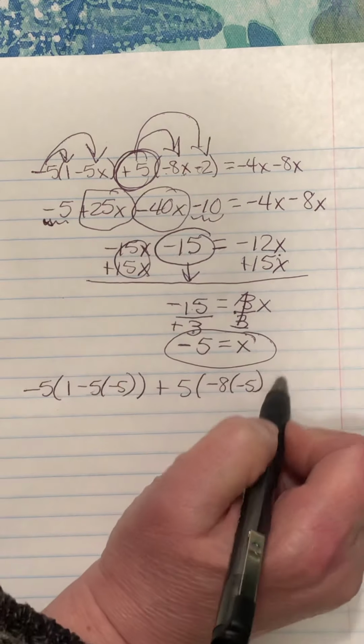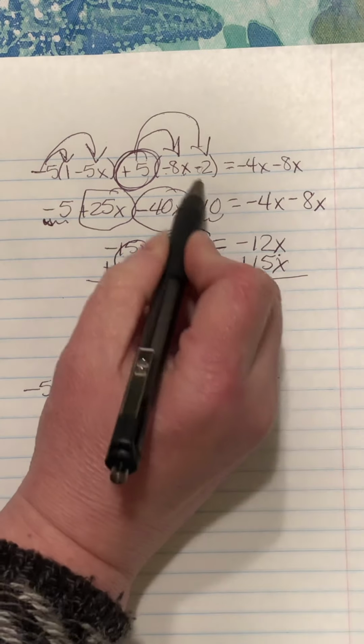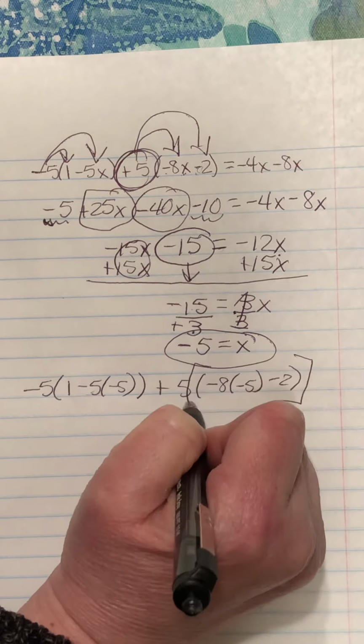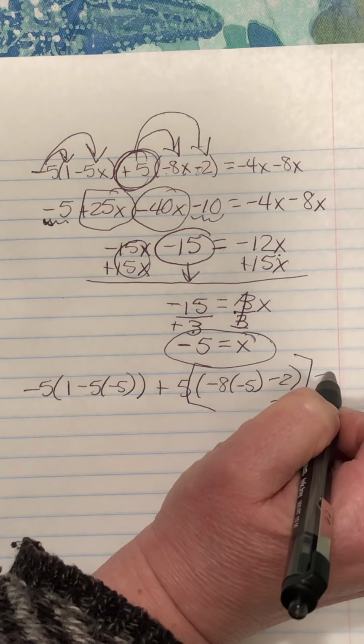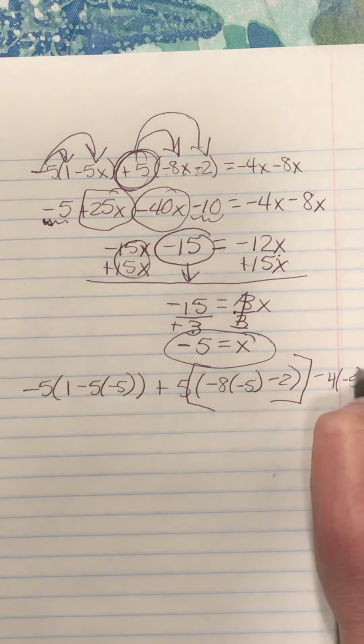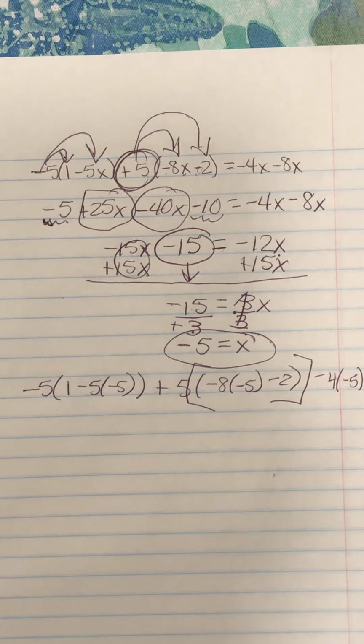And I'm going back to the original problem. And then we have inside the parentheses minus a 2. So you kind of have a parentheses within a parentheses here. And then on the other side, you have negative 4, remember, times a negative 5. And then minus 8 times your negative 5. So they should equal each other if we have the correct answer.